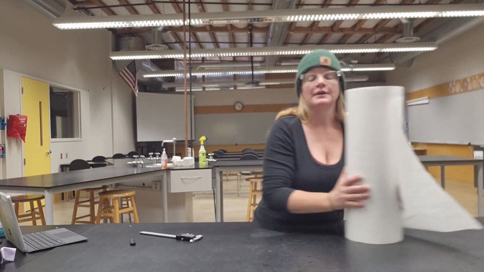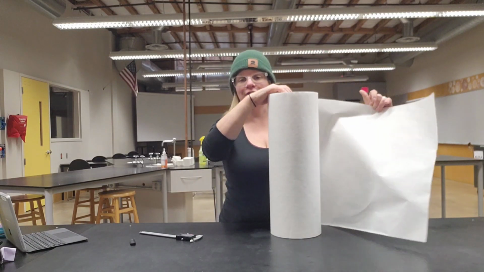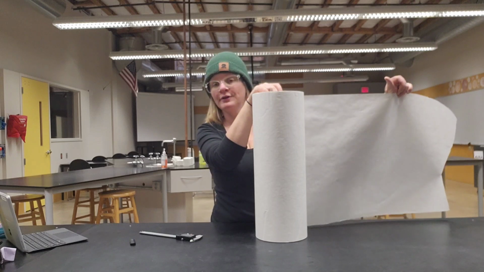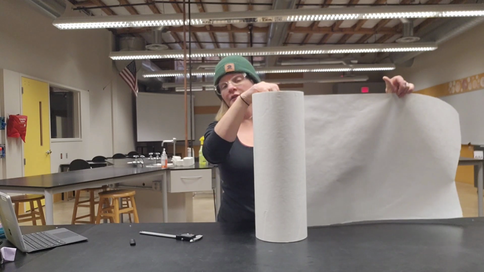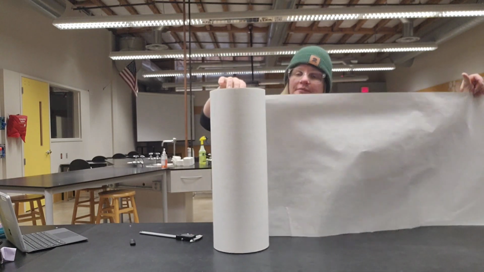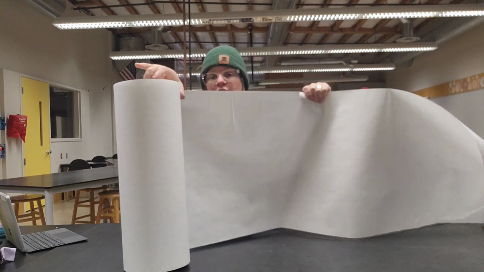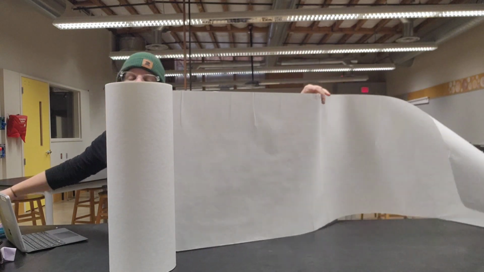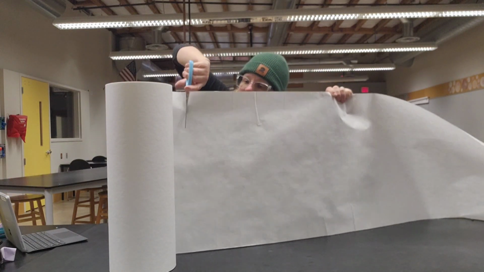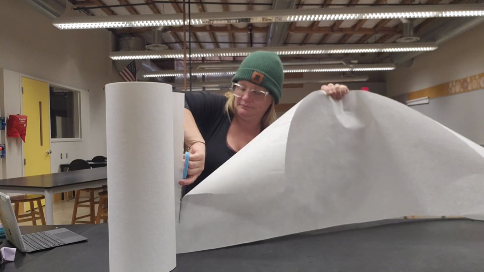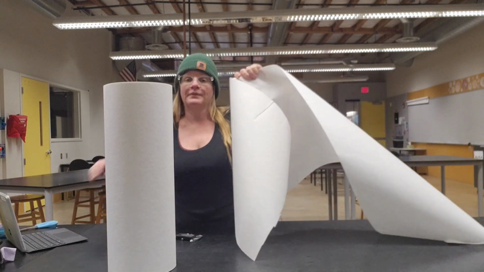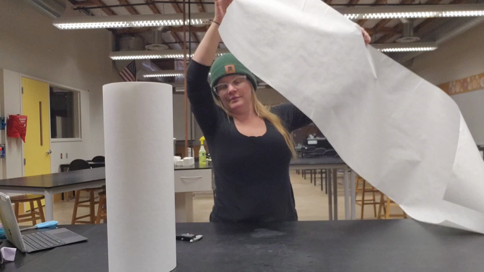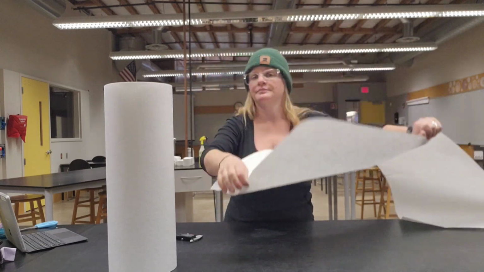Again, because I'm in the lab, I have access to this gigantic roll of paper, so I'm going to test size. And so I'm going to get a ginormous roll of paper. And I'm going to see how many times I can fold this bad boy in half.